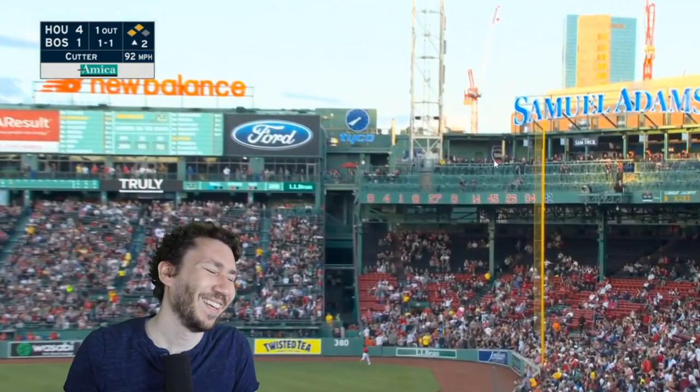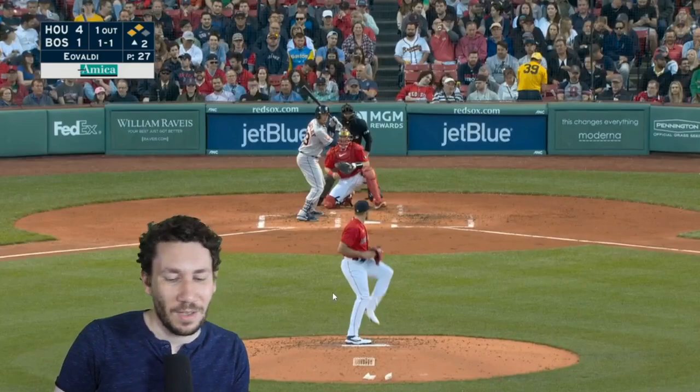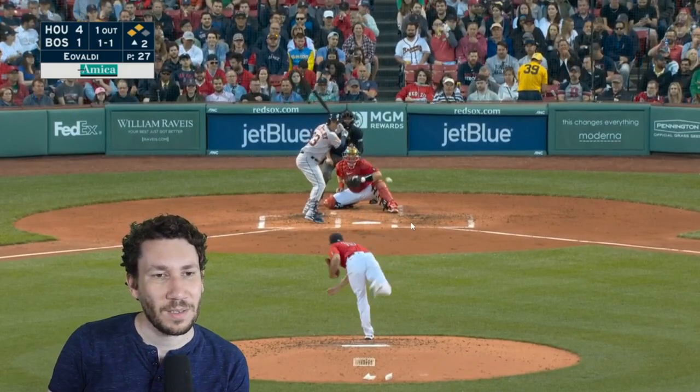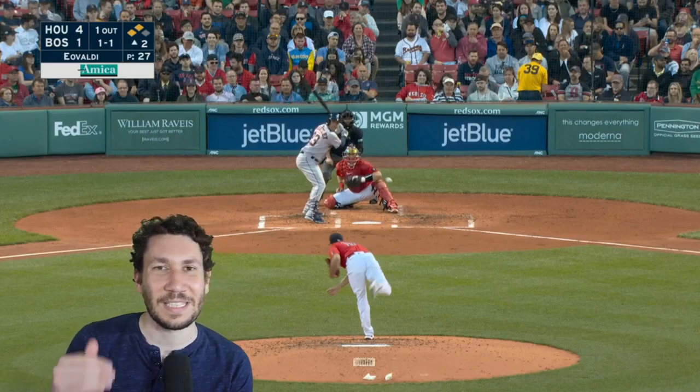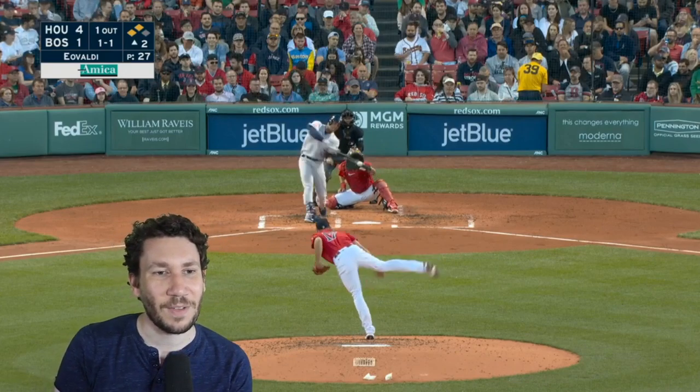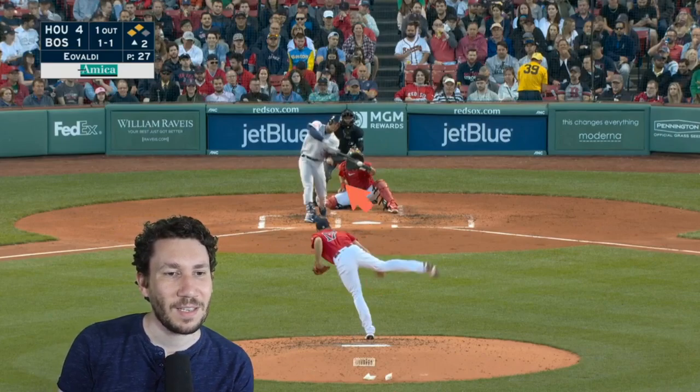Oh, my God. He went cutter. And again, it's the same problem with the other cutter, was that the location of this one was in a place where if he's trying to catch up to a heater, it's not far enough in. I mean, here's the inside corner. He wants this one here. He's trying to get this in off the plate.